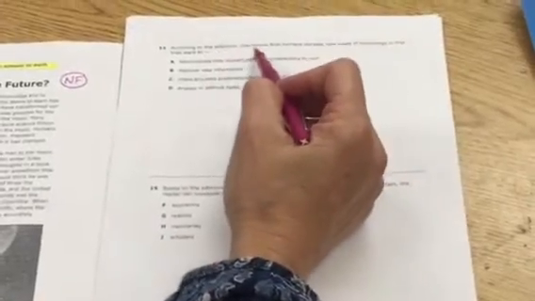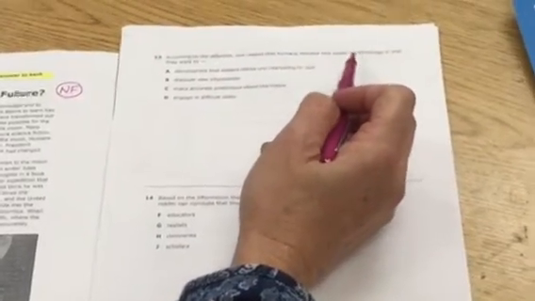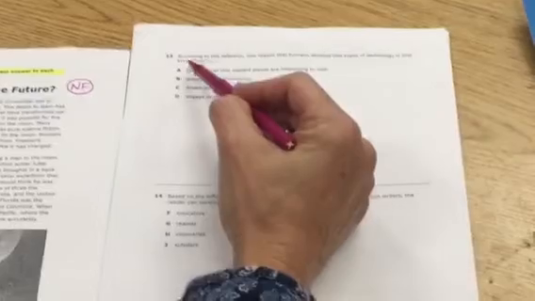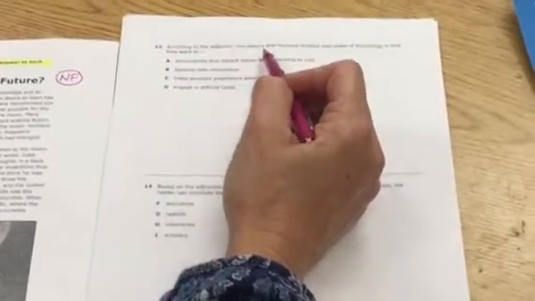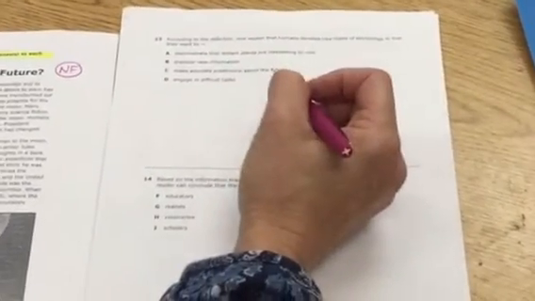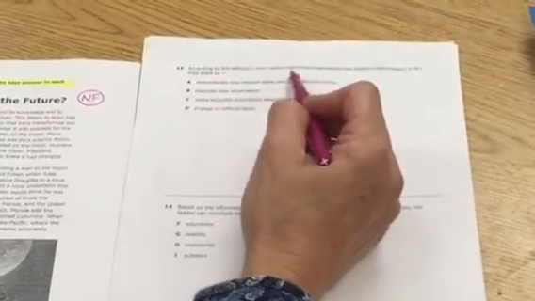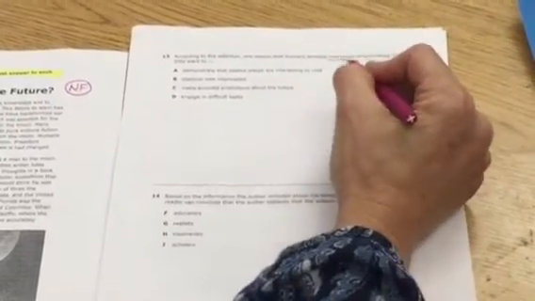Okay, let's go to the number 13. According to this selection, one reason that humans develop new types of technology is that they want to. What do you think looks important in this question? New type of technology. Okay, good. New types of technology.